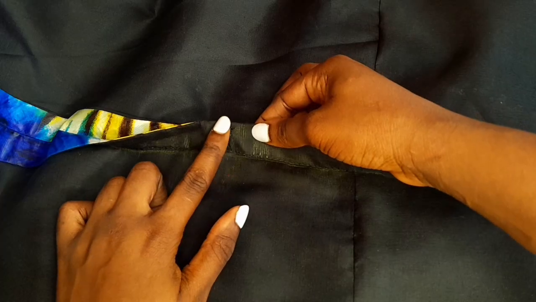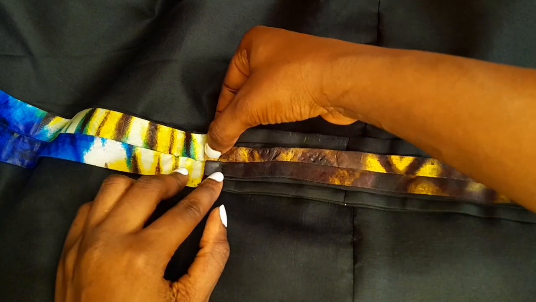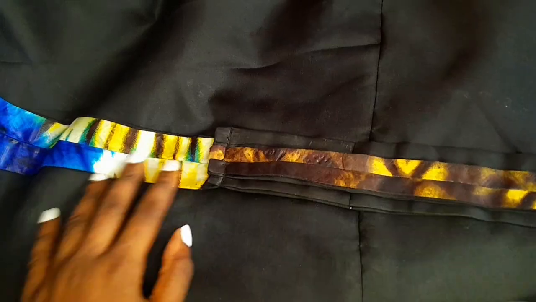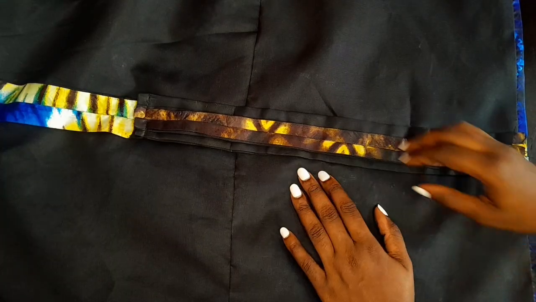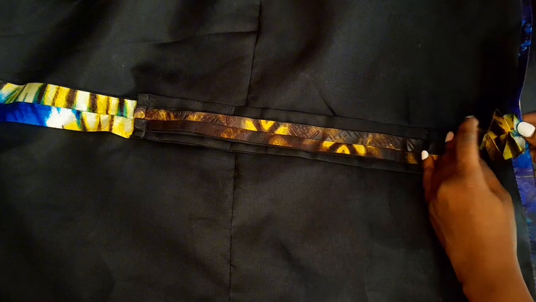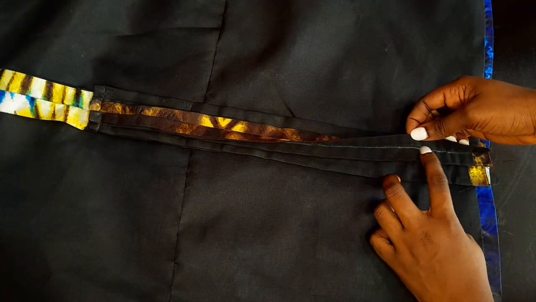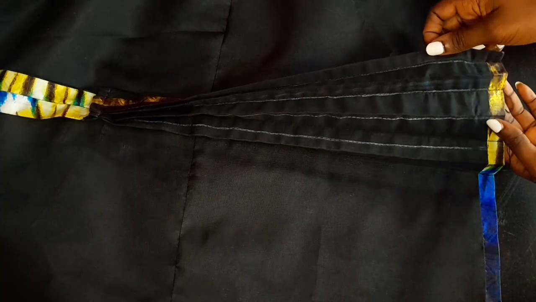I've also stitched. Can you see from the center to the left, from the center to the right? I gave it a very good press. If you do not have a steam iron, just sprinkle water on it and iron it very well. So this is what I have.